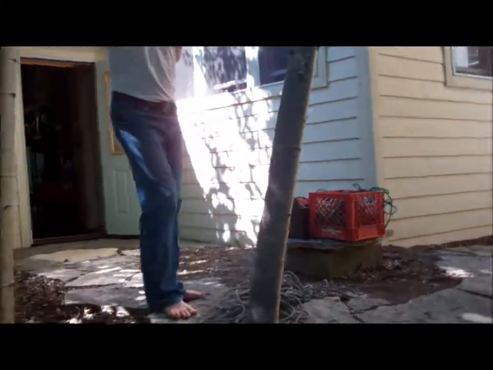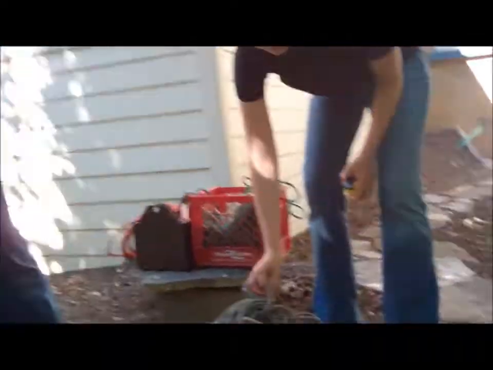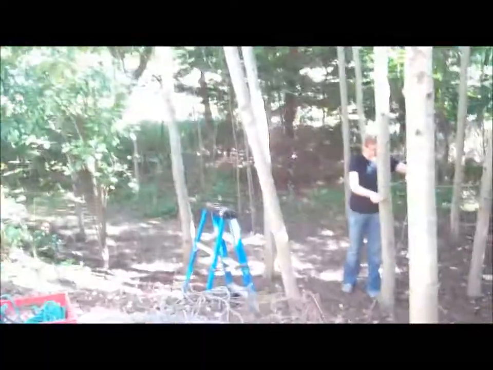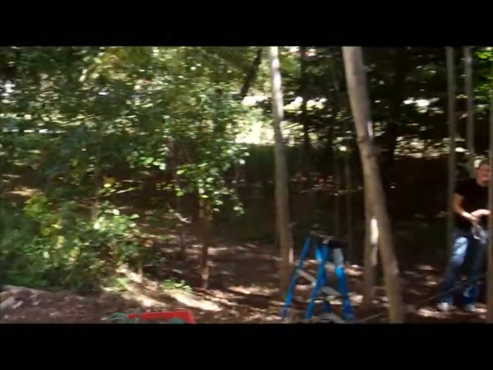Okay, and I'm thinking I'm just going to put the hooks in at eye level for my convenience in measuring. The ground looks fairly level. And if it's at eye level, you'll be able to leap into it from this little thing right here. Right? Yep.